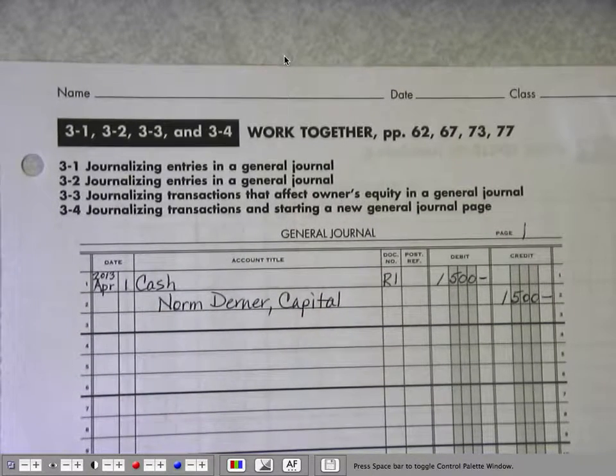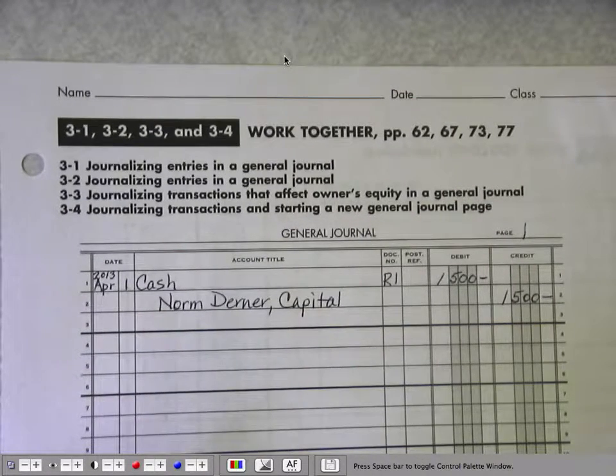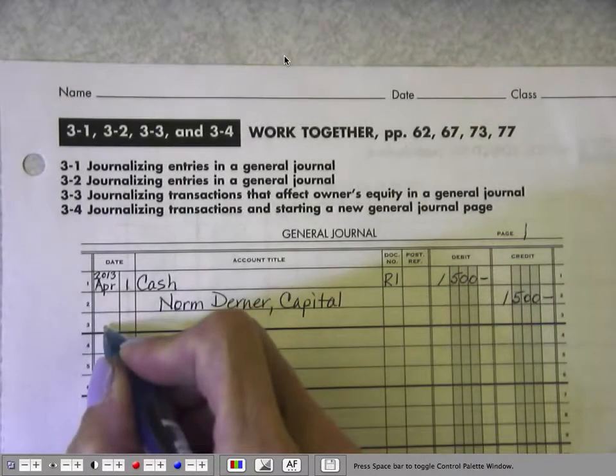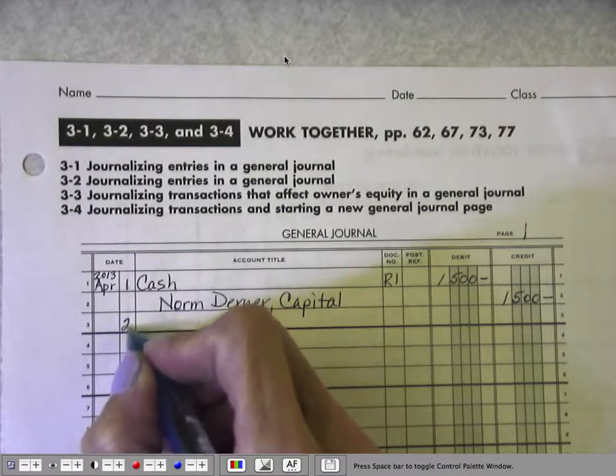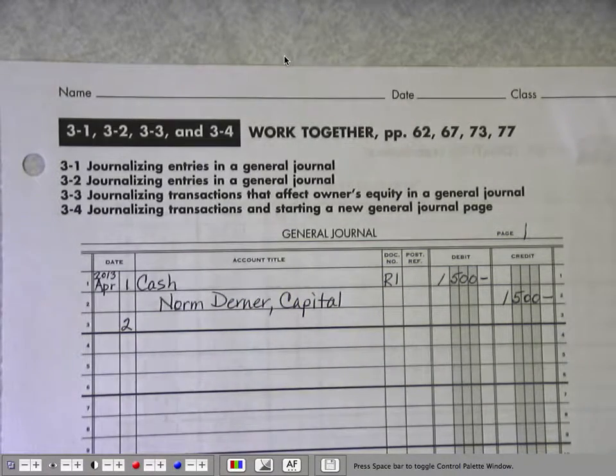So it's the same process. You identify the two accounts, you debit and credit them, but this time we're writing them in on lines, and we do the debit first every time. Second transaction. Now, here I do not have to put April 2013 again. I only need to put the date. The day. Paid cash for supplies.